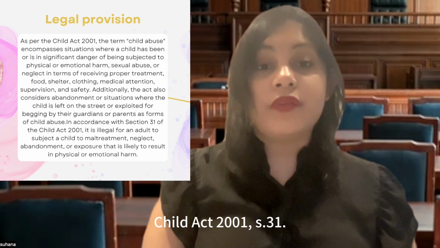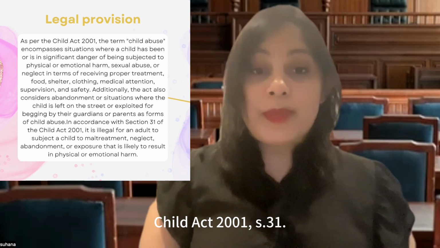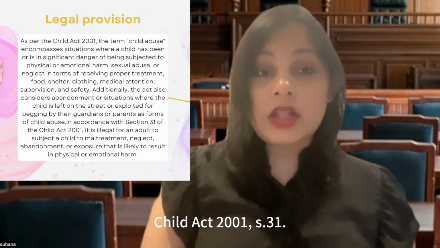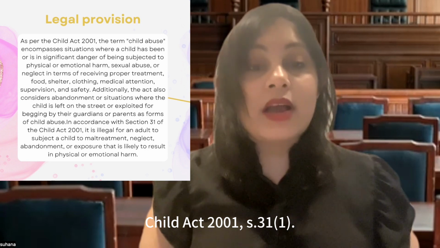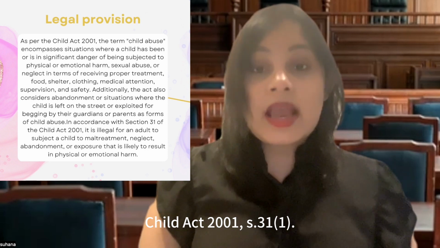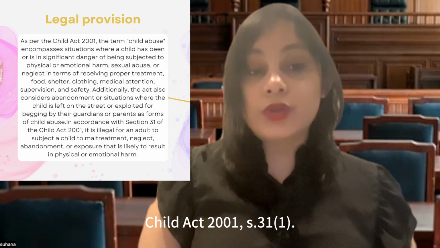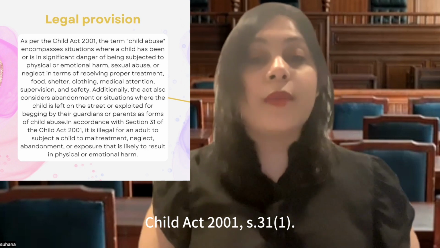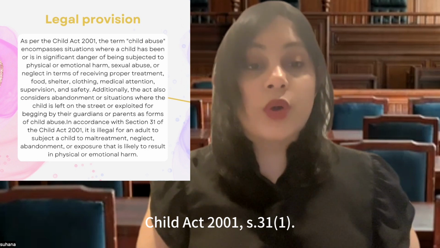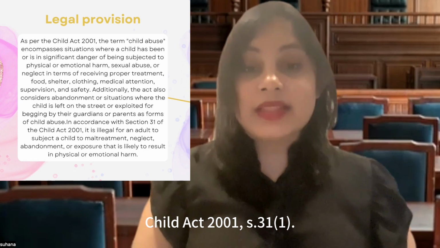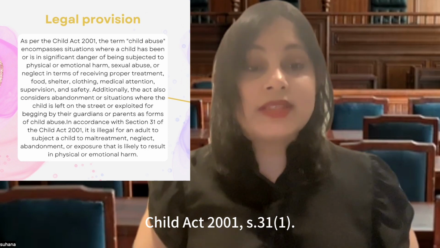In accordance with Section 31 of the Child Act 2001, it is illegal for an adult to subject a child to maltreatment, neglect, abandonment, or exposure that is likely to result in physical or emotional harm. Now, Section 31, subsection 1 further defines that any person who, being a person having the care of a child, abuses, neglects, abandons or exposes the child or acts negligently in any manner likely to cause him physical or emotional injury, or causes or permits him to be so abused, neglected, abandoned, or exposed, or sexually abuses the child, or causes or permits him to be so abused, commits an offense, and shall, on conviction, be liable to a fine not exceeding 50,000 ringgit, or to imprisonment for a term not exceeding 20 years, or both.